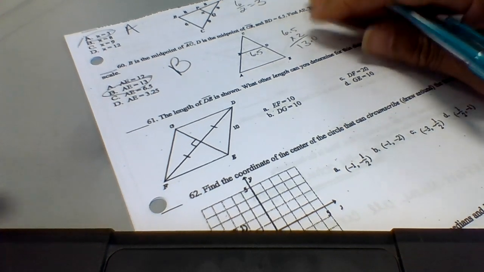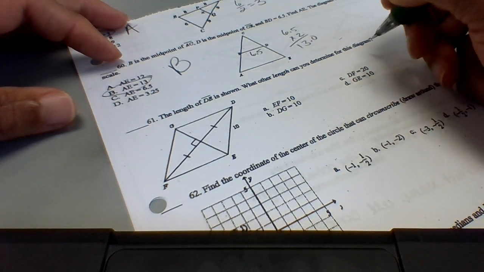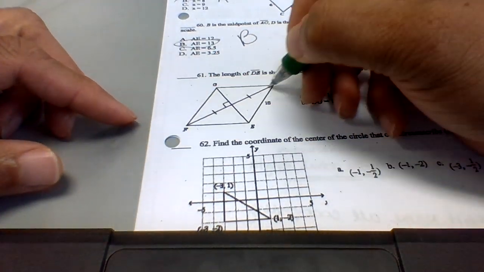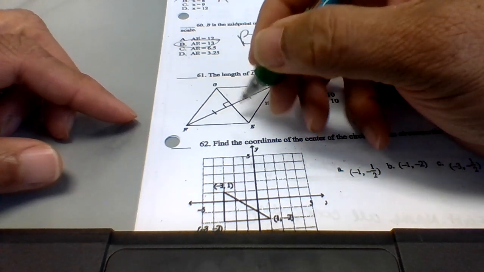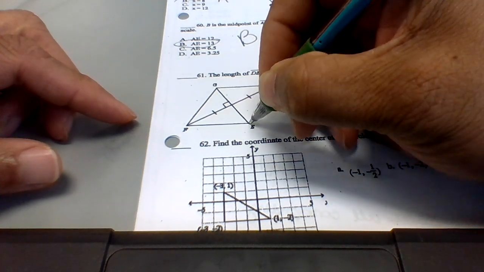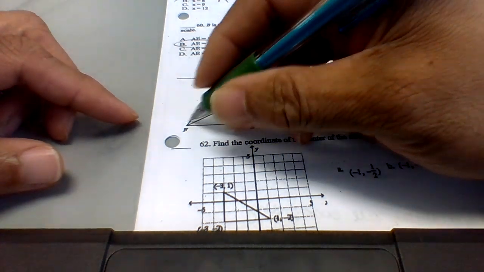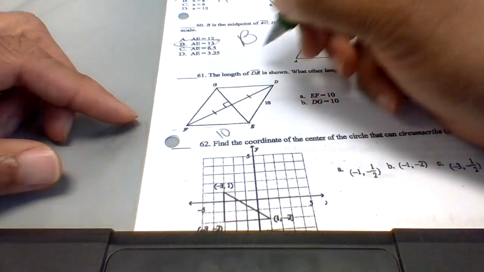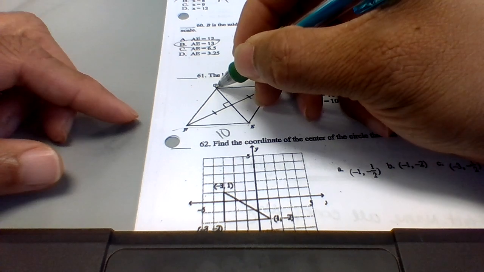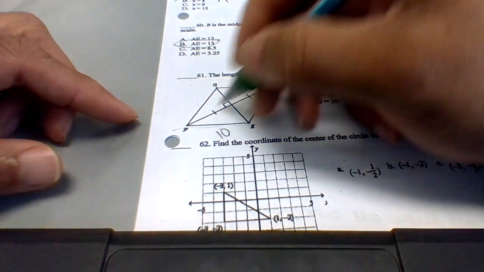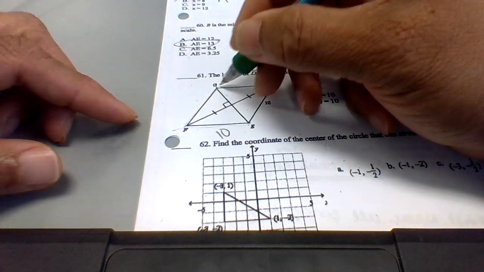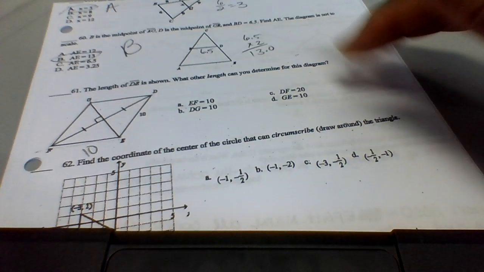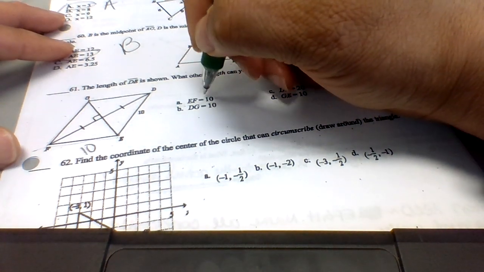Okay. Next one, the length of DE is shown. So you have to remember it's saying that this part is congruent to this part, and this is your bisector. So wherever the point is on the bisector, that's where it's going to be equal on the other side. So because this is 10, then FE is going to be 10. Because this point up here is on the bisector, which is this line making these two equal, then this line segment, GF, would be equal to GD. So FE is equal to 10. That's A.